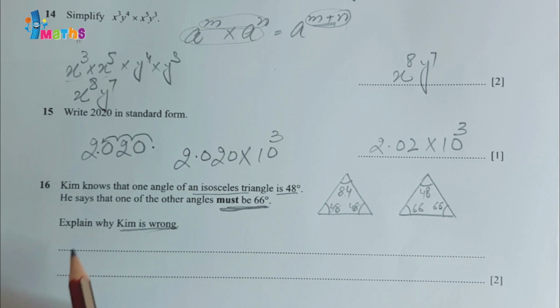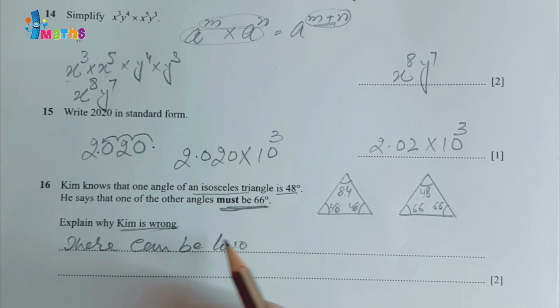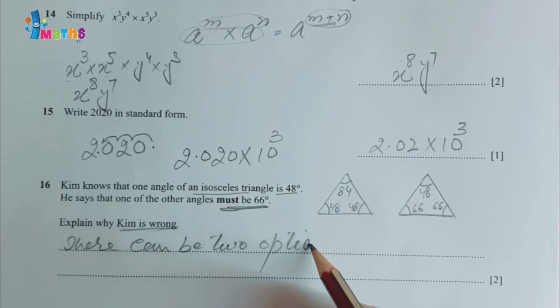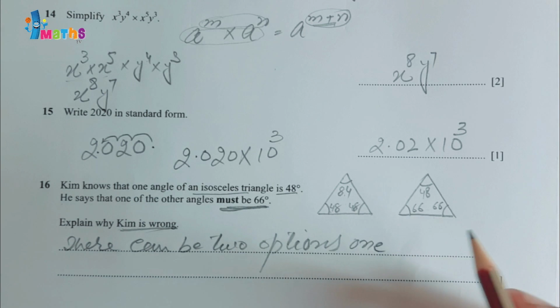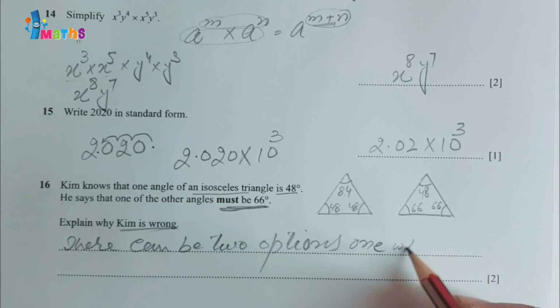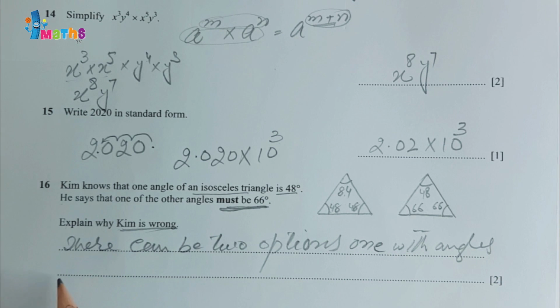So we can write there can be two options. One with angles 84 degrees plus 48 degrees plus 48 degrees is equal to 180 degrees.